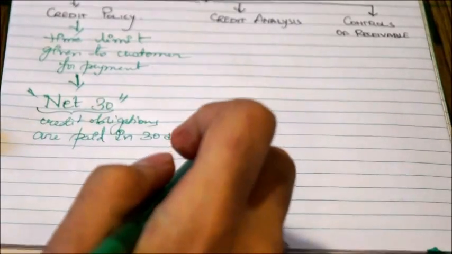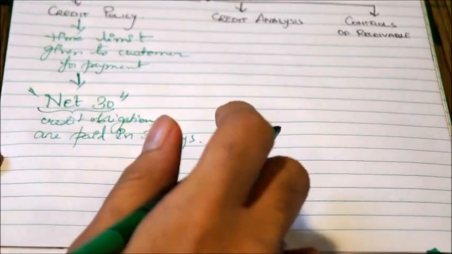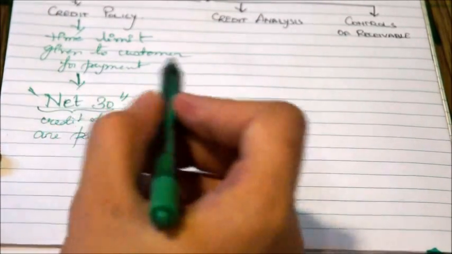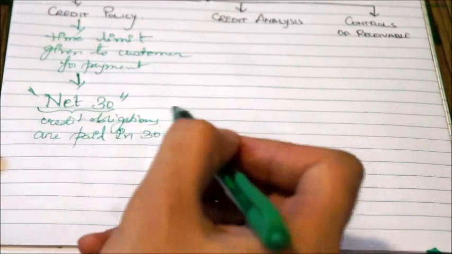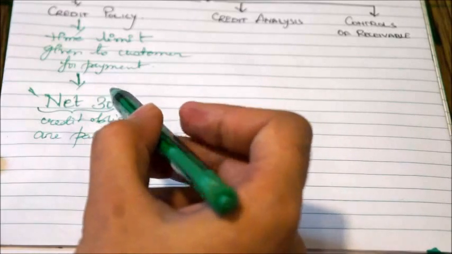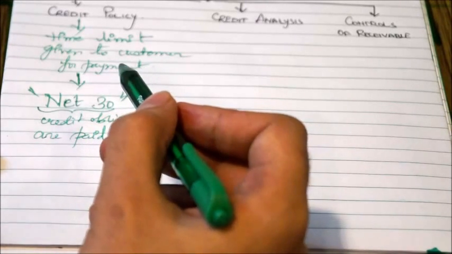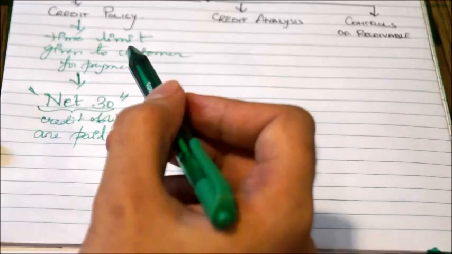So whenever you see a credit policy of any supplier which says net 30, it means that all your credit obligations need to be paid in 30 days, else there will be some interest charge or some other charge which they will have to pay.